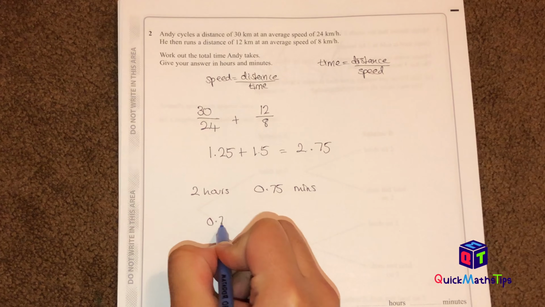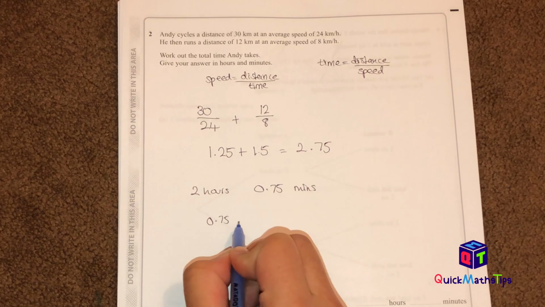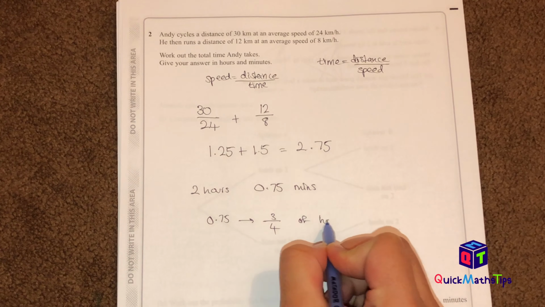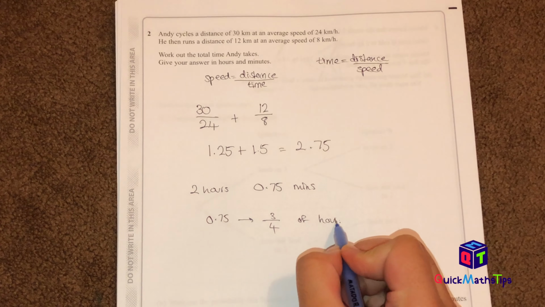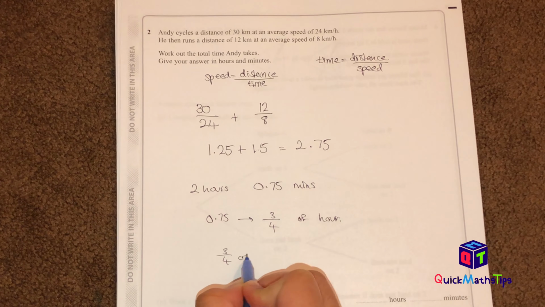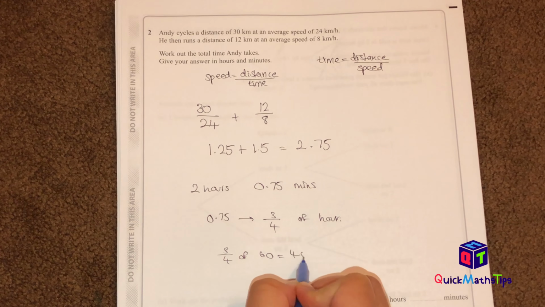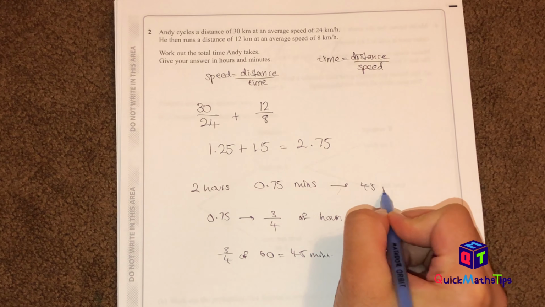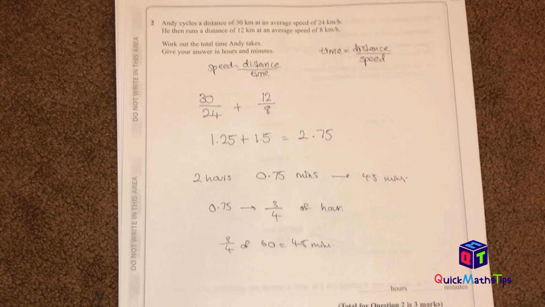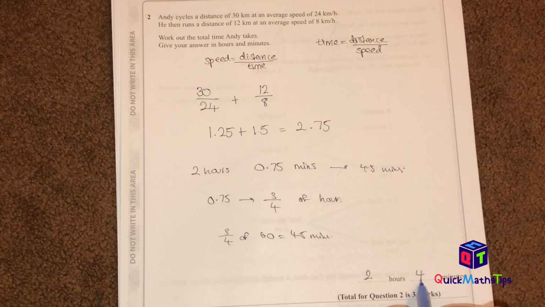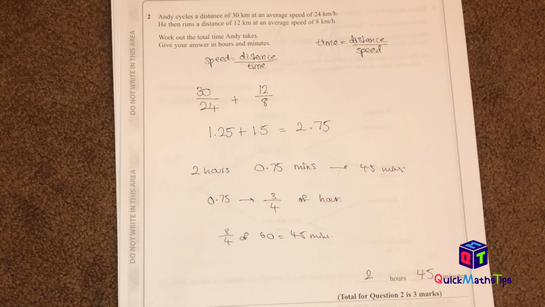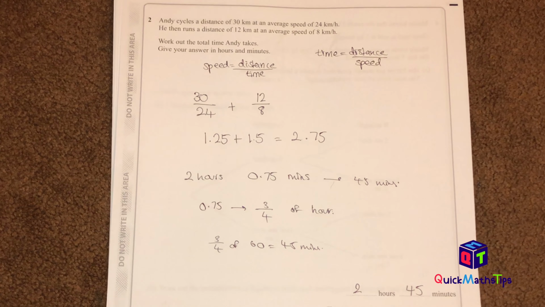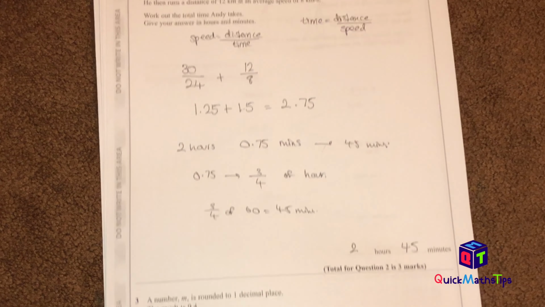So we need to work out 0.75 of an hour. 0.75 equals 3/4 as a fraction. So we need 3/4 of an hour. 3/4 of 60 is equal to 45. Therefore, 0.75 of an hour is 45 minutes. 2.75 means 2 hours and 45 minutes. Okay, so make sure you don't write 2 hours and 75 minutes. You remember to convert it into the actual time.